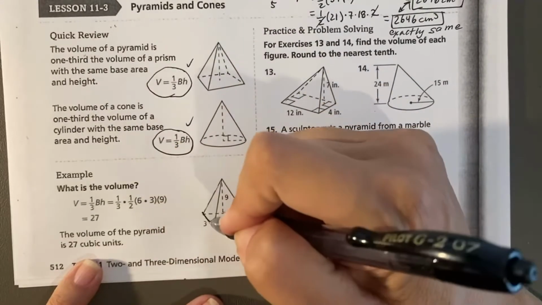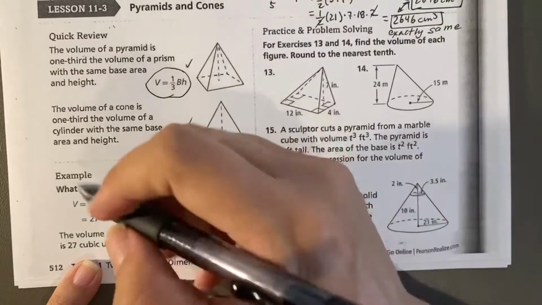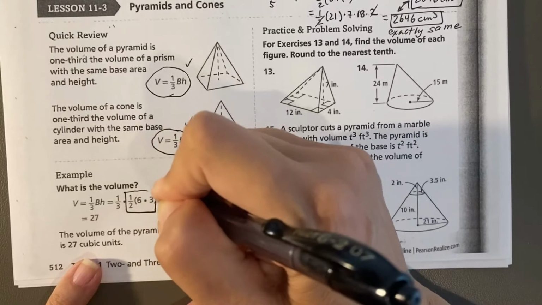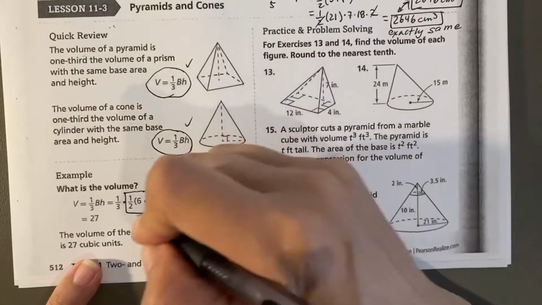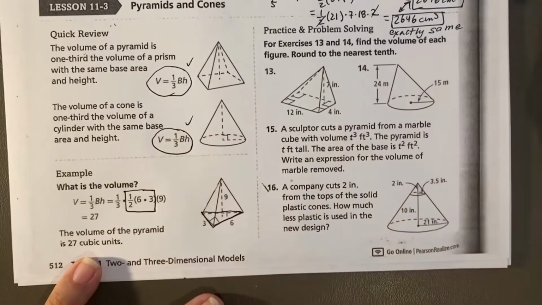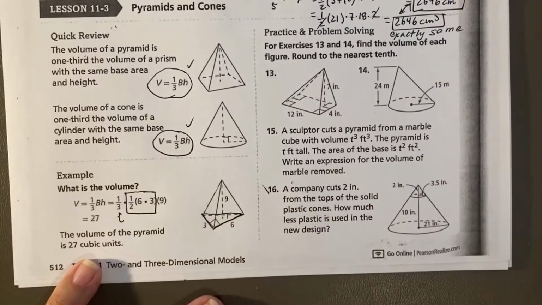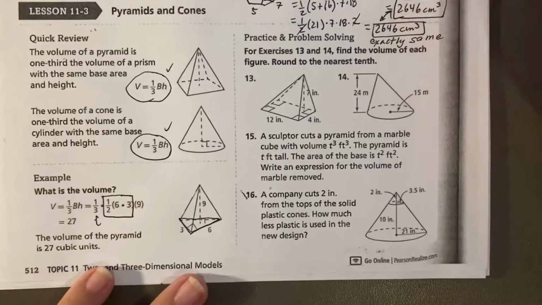So here they gave us an example where the base is a triangle. So that's why it's 1/2 base times altitude. So 1/2 times 3 times 6. And then the height is 9. And then don't forget, you're going to divide by 3. That's what we did today in class.